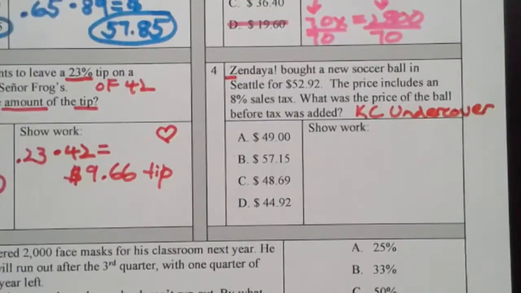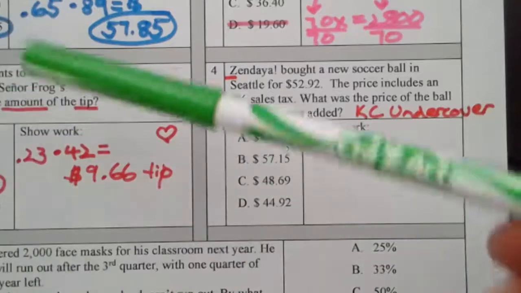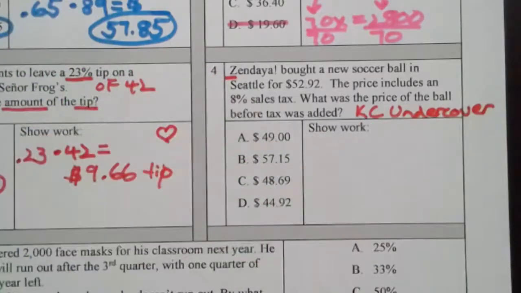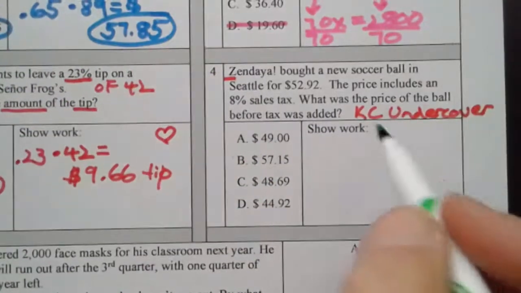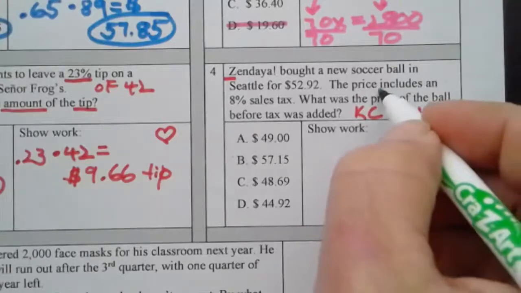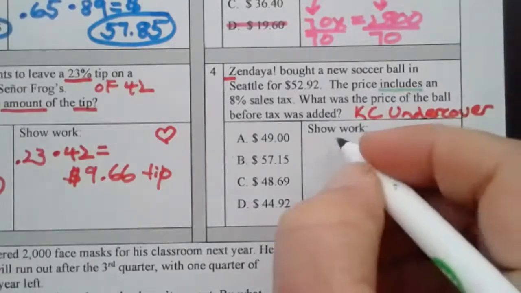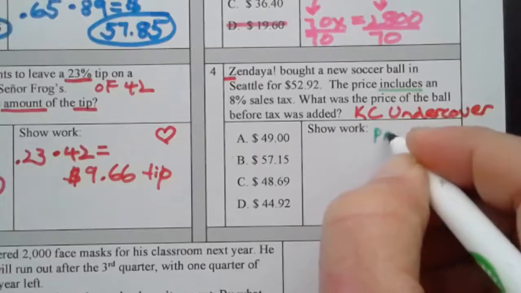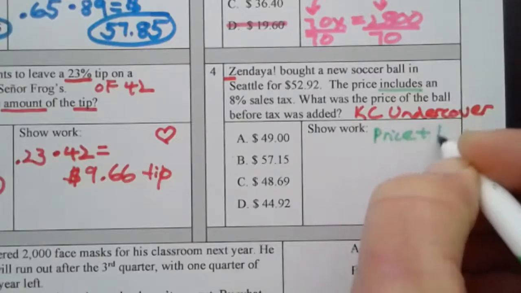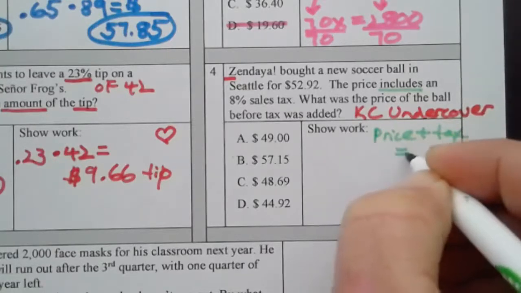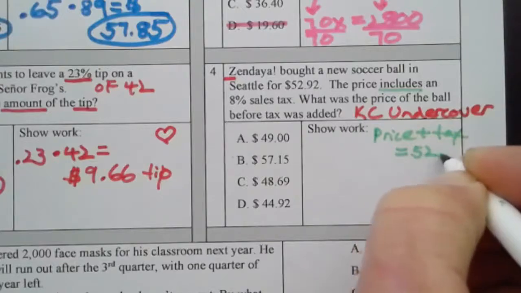Here we go. She bought a soccer ball in Seattle. They have sales tax up there, you know. I'm going to try this crazy art in green this time. The price includes, so we have price plus tax equals $52.92.